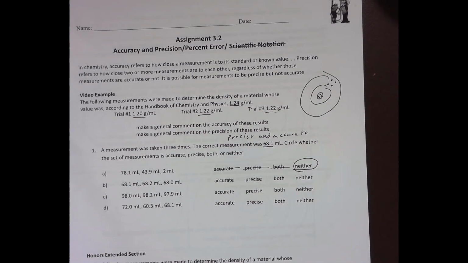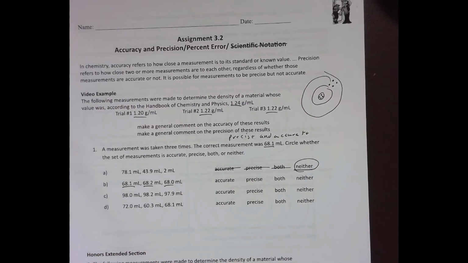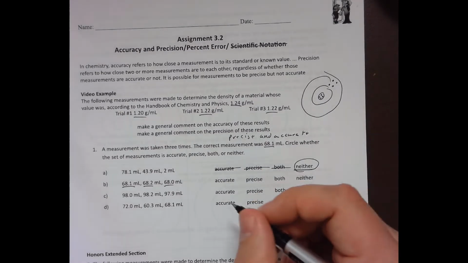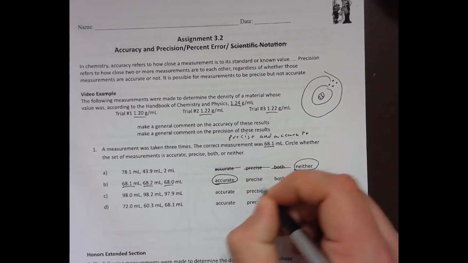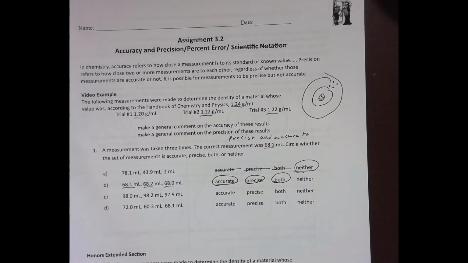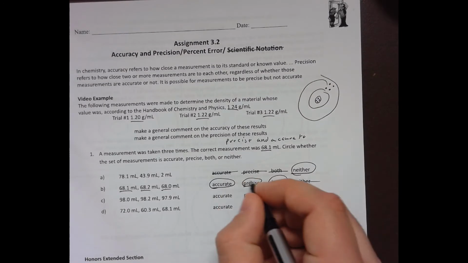Now, if we do a 68.1, 68.2, 68.0, we are very close. We are exactly on one of ours, and we're almost exactly on the other 2. So we are very accurate, and we are very precise, which means that we're both in this case. So if we have both, we want to make sure that we write both.